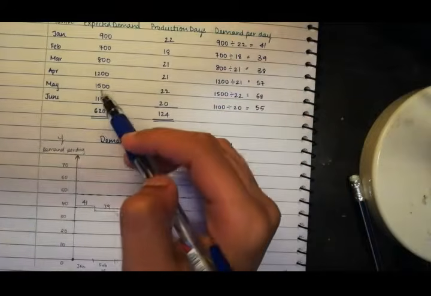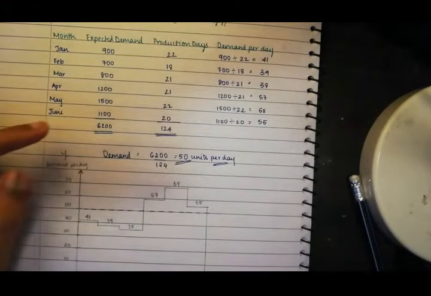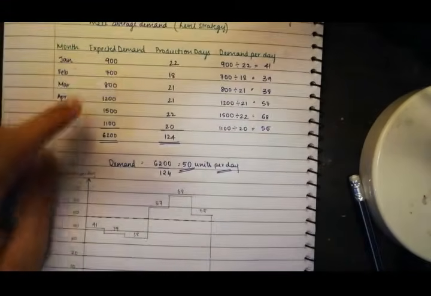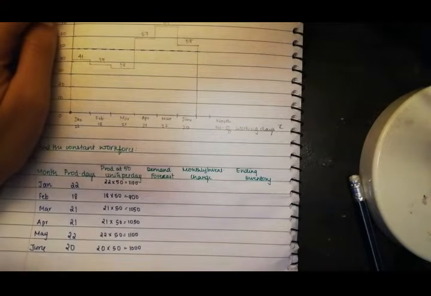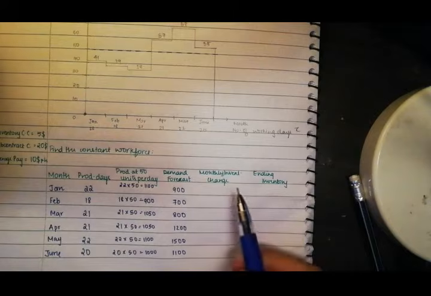And this was varied. Since we are abandoning this and moving to plan one, we need to find the change, which I'll show you right now over here. So we need to transfer this expected demand over here, and we're going to compare it, right? Okay, so now we are moving into the monthly inventory change.